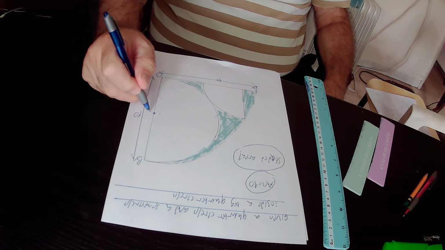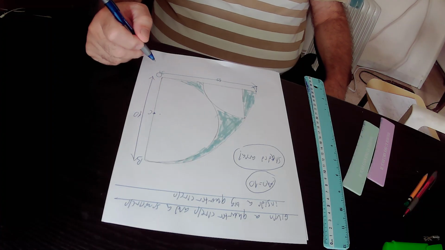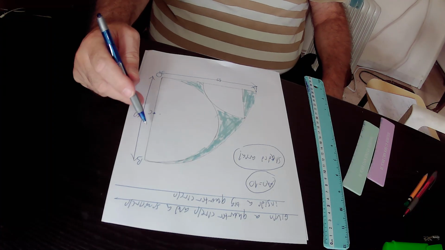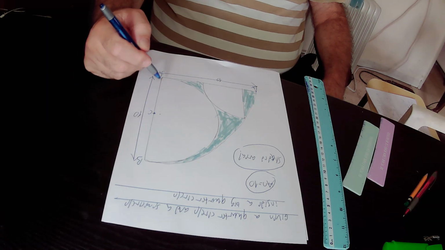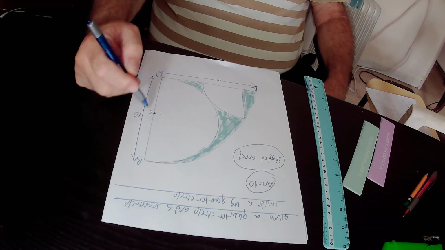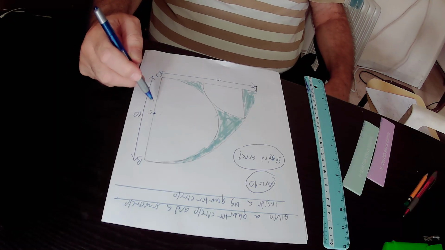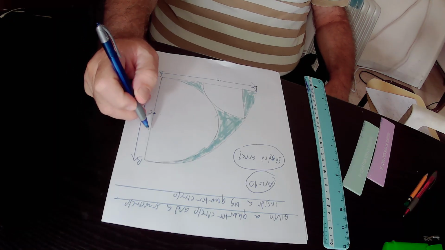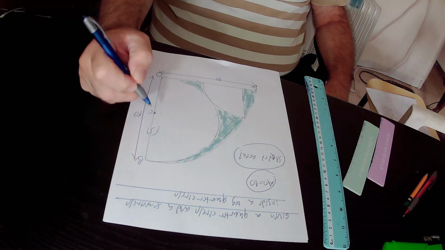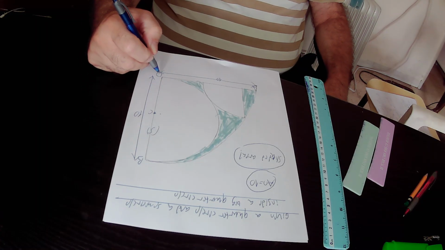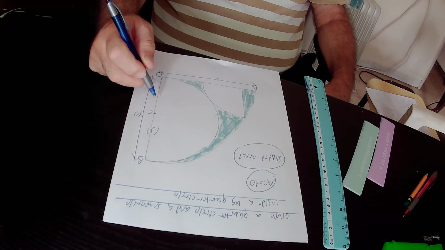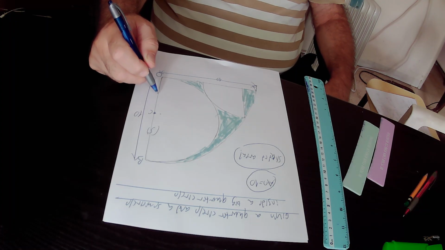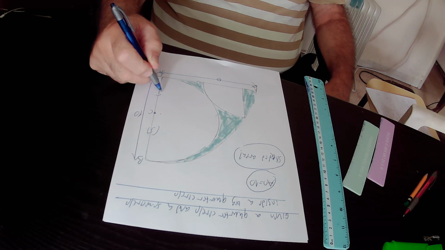This point is point C. OB is also the diameter of this semicircle. So the diameter of this semicircle OB is 10, and therefore the radius CB must be equal to 5. The radius CO of this semicircle must be equal to half of the diameter, that is 10 over 2, that is 5. So CO also equals 5.